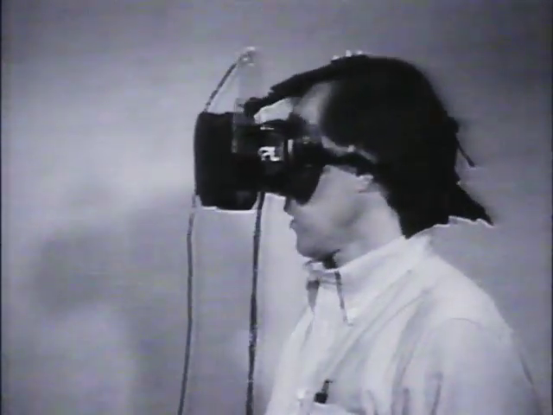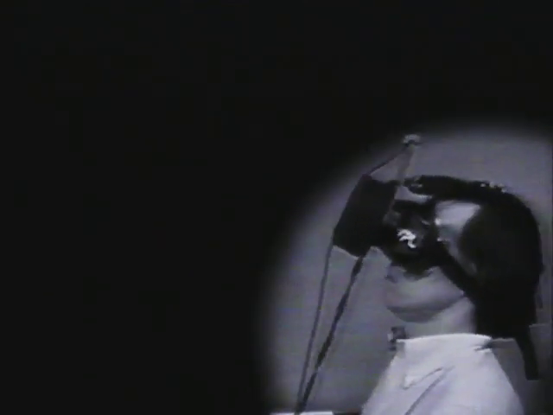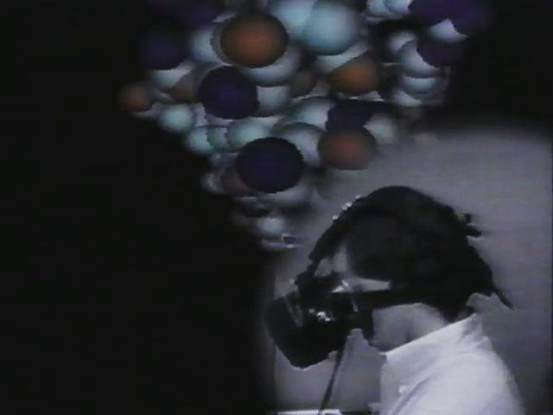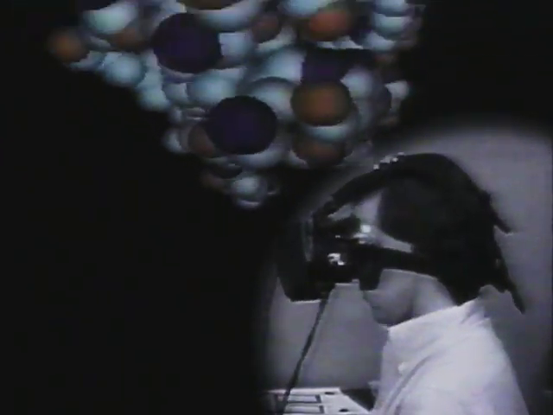When you put on a head-mounted display, you enter into a computer-generated world. This is a protein molecule that I see in front of me, and as I look up and down or turn my head from side to side, I see the image of the protein molecule move around in my field of view as if it was there in a fixed position in space right in front of me. The position of the head is tracked by the little sensor that you can see on the clear plastic piece above the black viewer.